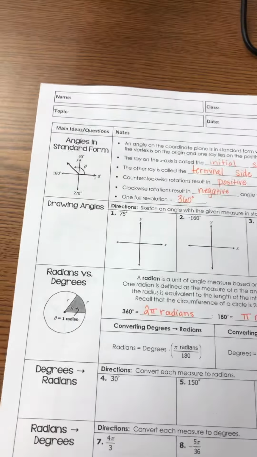So to be in standard form, your vertex point has got to be on the origin. Your initial side has got to be on the positive x-axis, so let's draw that ray right there. And then here's half, so 45. Let's go ahead and make our 75 about right here. Okay, now this is a positive angle because it's positive 75.